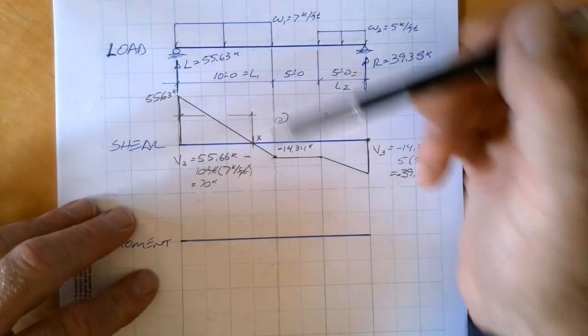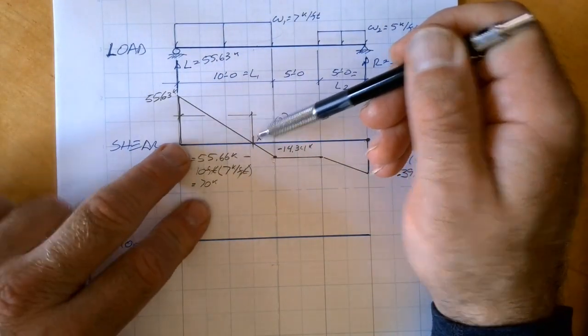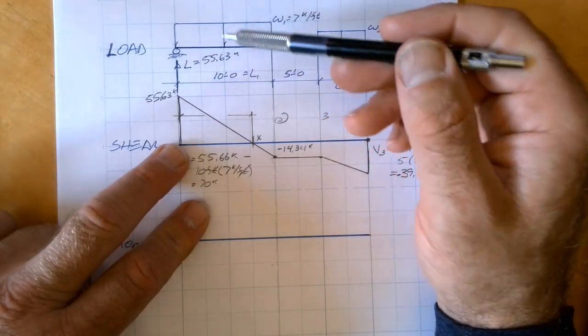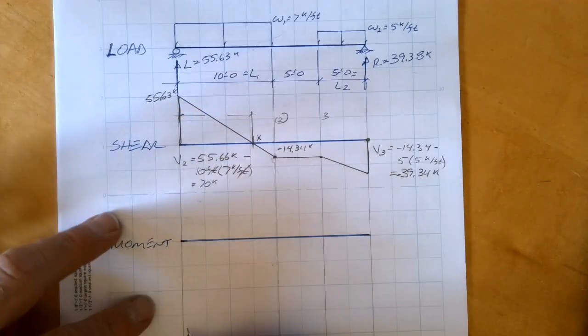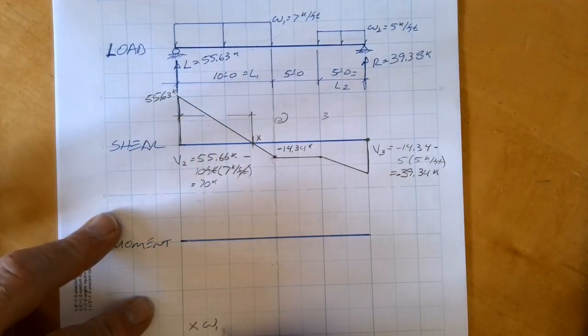So if I take a relationship of X times this distributed load, that should equal my 55.63 kips. So I'm going to say X times W1 is 55.63 kips.